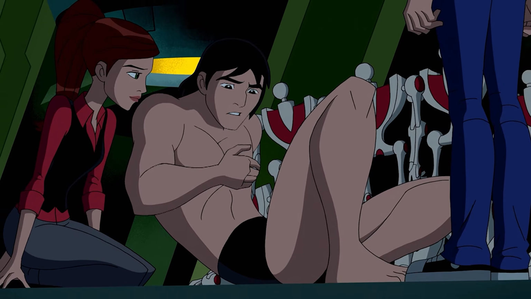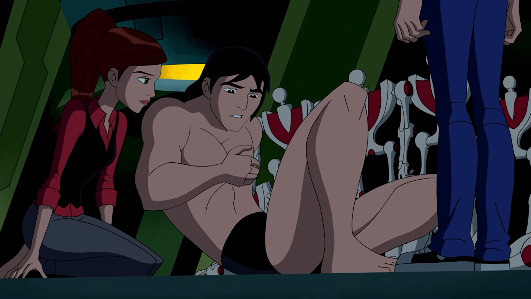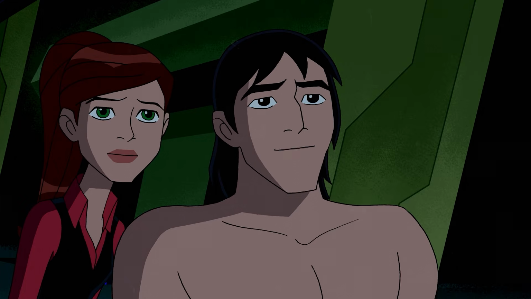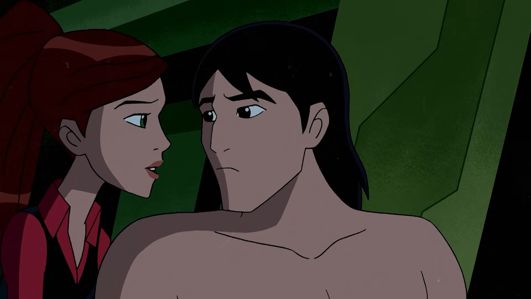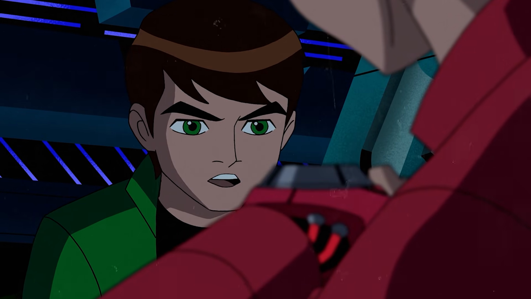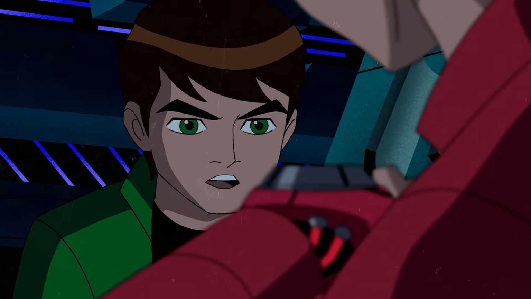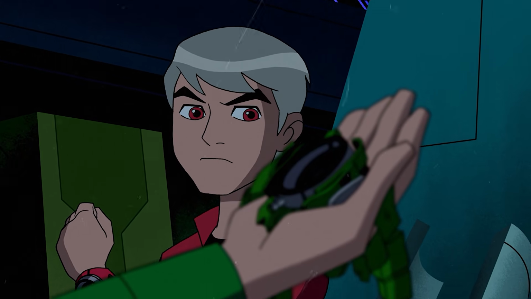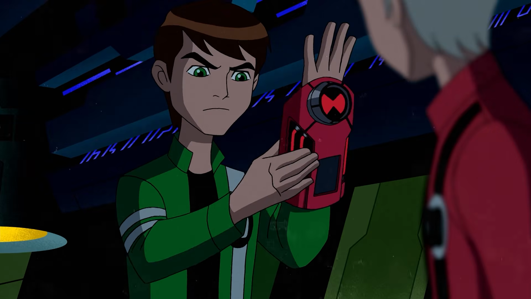Since the watch is now destroyed, Kevin turns back to his human form again and regains his powers. Oh, and on a side note, Gwen and Kevin share their first kiss, so, you know, they're officially a couple now. Ben initiates self-destruct on the Ultimatrix as well, and seeing how Ben has already destroyed the Omnitrix, Albedo hands over the watch to Ben.